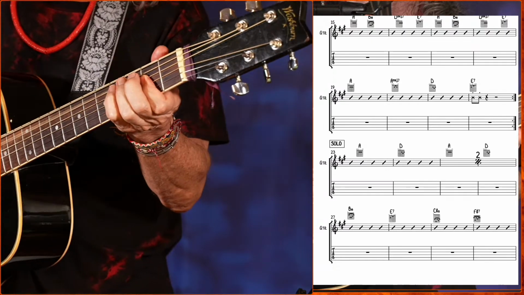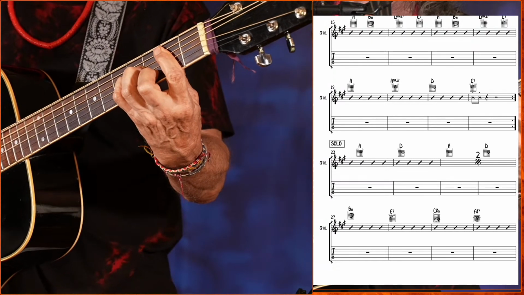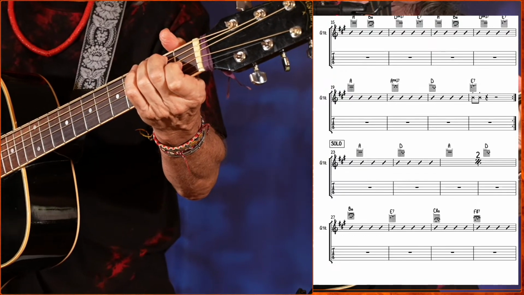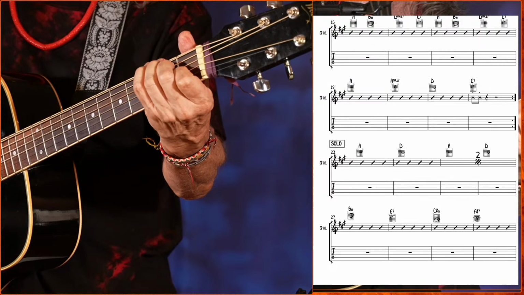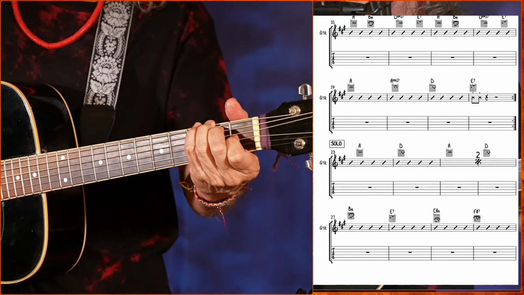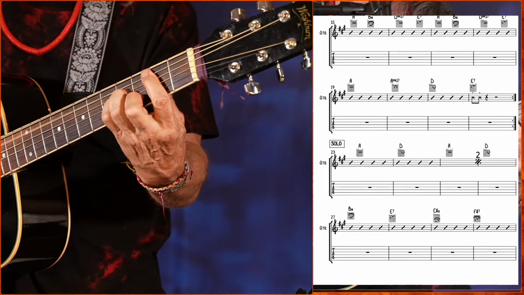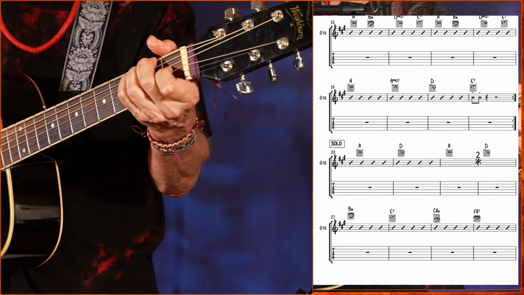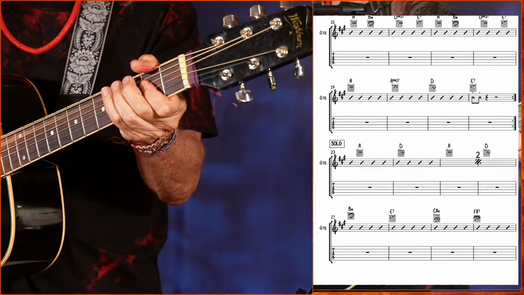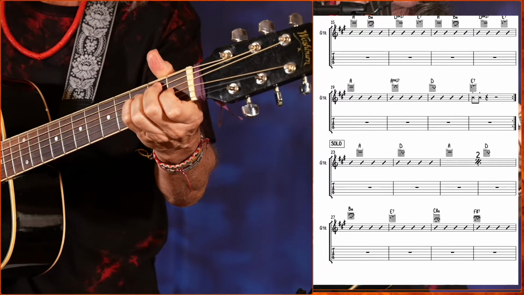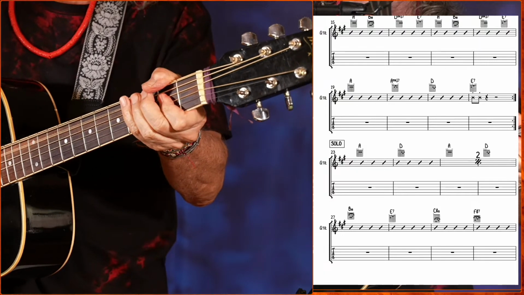Then we get a D, you say. And if you want to play the full E in the bass, I guess you say, what can make me feel this way, my girl?